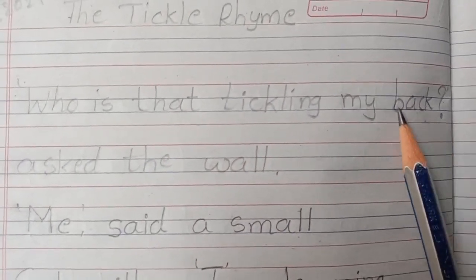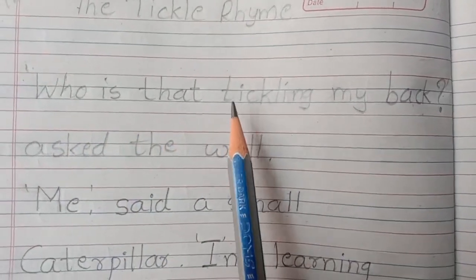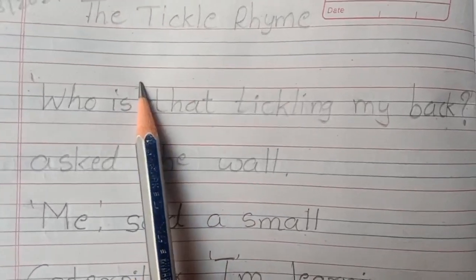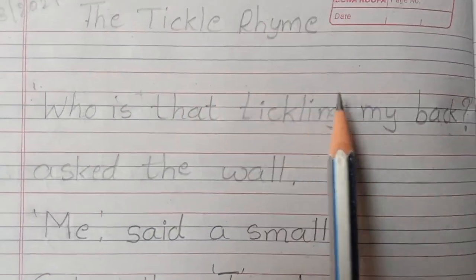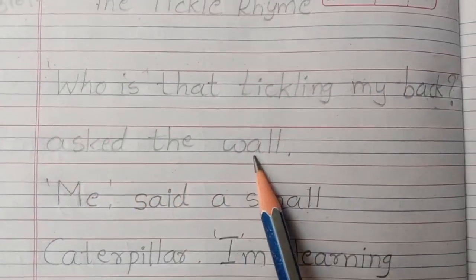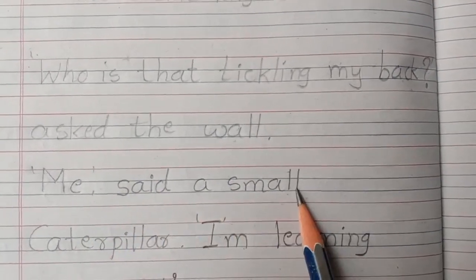See children, fit as many words as you can in one line, only that much. Don't try to mix up the words. You have to give space between each word. Understood? Don't mix it up. Asked the wall. Me, said a small caterpillar.